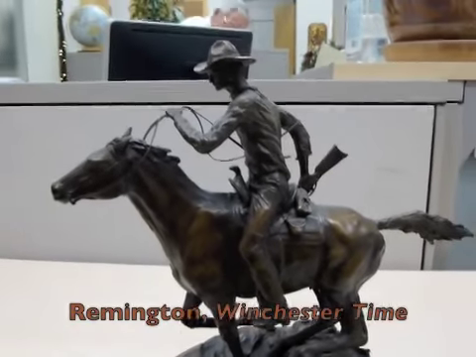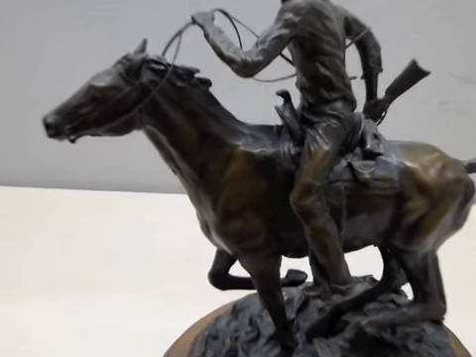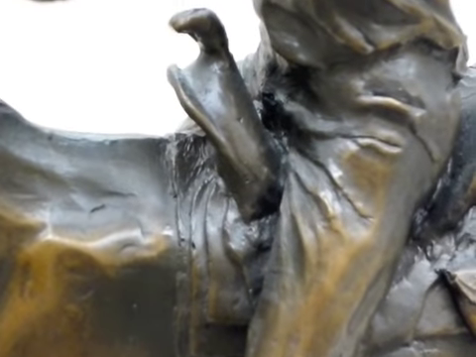The bronzes of Frederick Remington capture not only the action of a moment through line, but by the variety of surfaces of the range, the horse, the rider, and all their accoutrements.